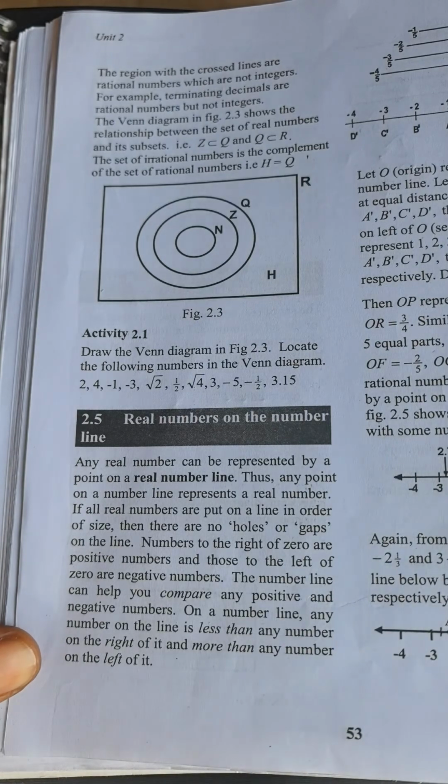Numbers to the right of 0 are positive numbers, and those to the left of 0 are negative numbers. The number line can help you compare any positive and negative numbers. On a number line, any number on the line is less than any number on the right of it, and more than any number on the left.